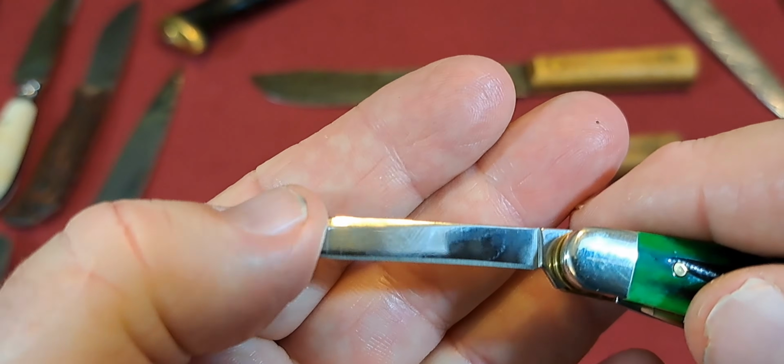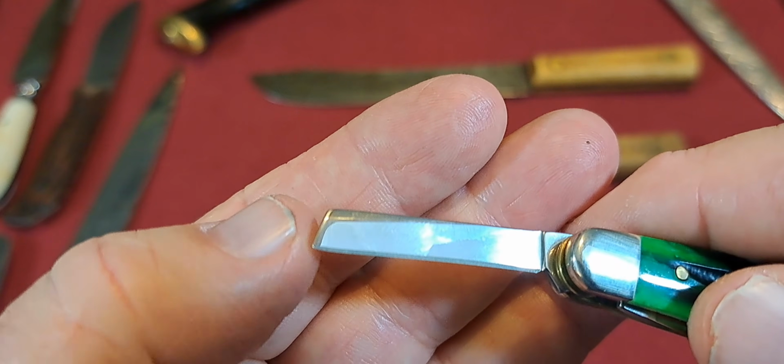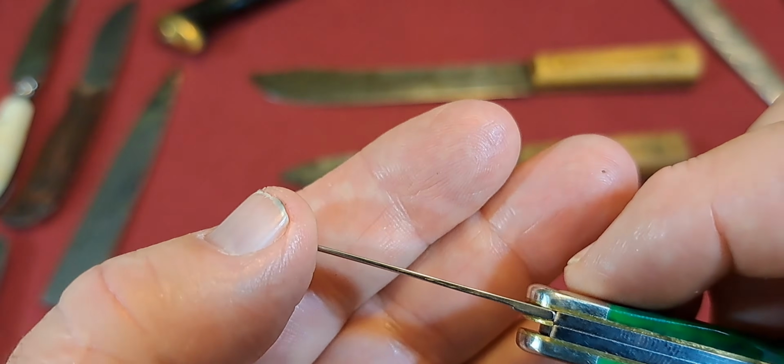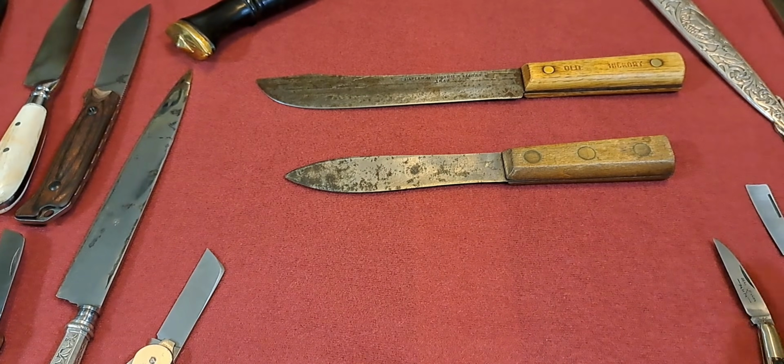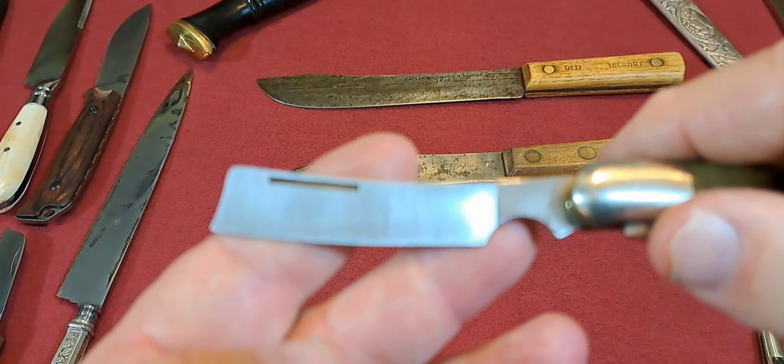It doesn't curve at all like a sheep's foot blade. And again, it provides a very strong point for detail work. That's your coping blade. Here's another blade.